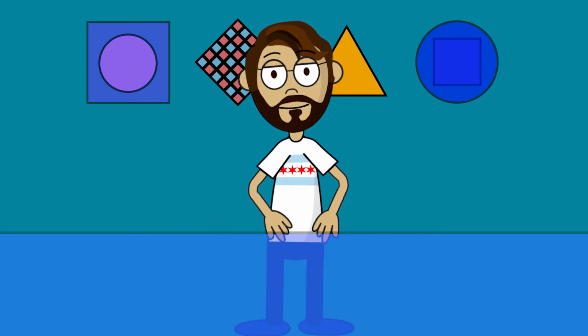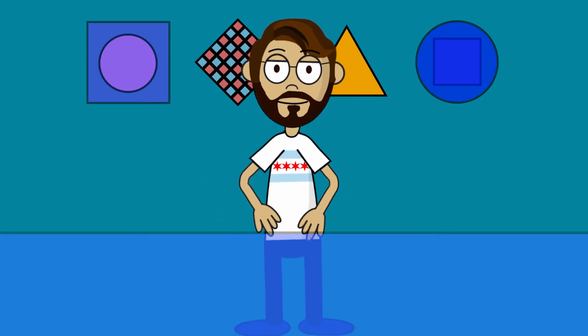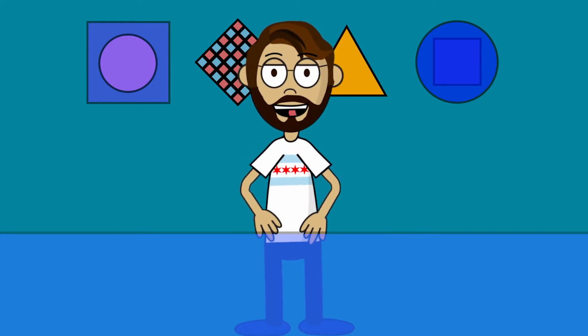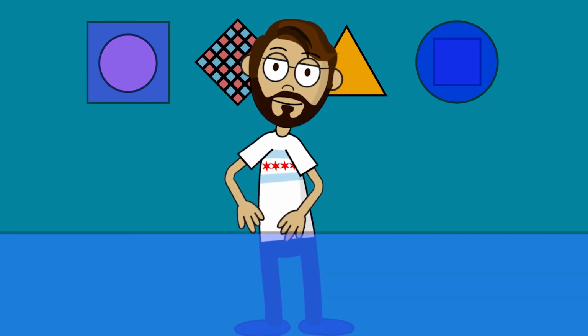Next, we're going to head back to our sight word sentences. Remember, all you need to do is read along and then listen to check if you were correct.